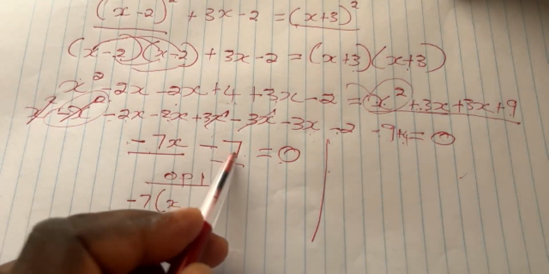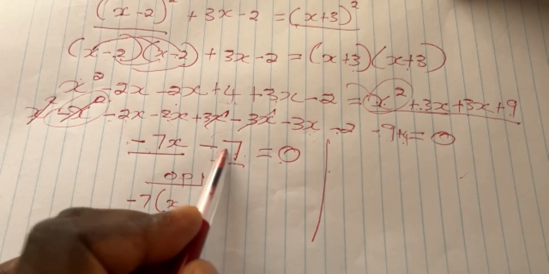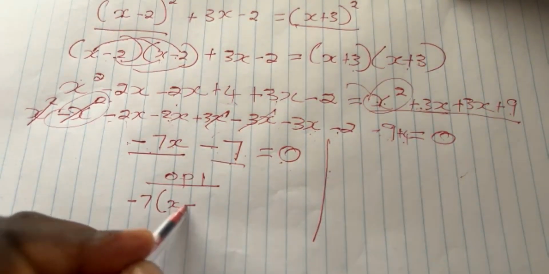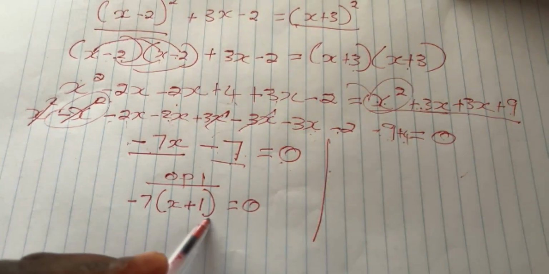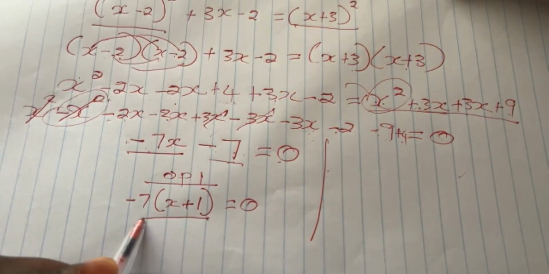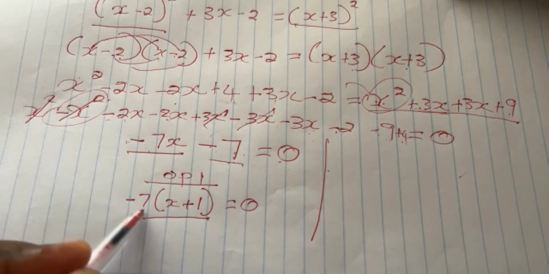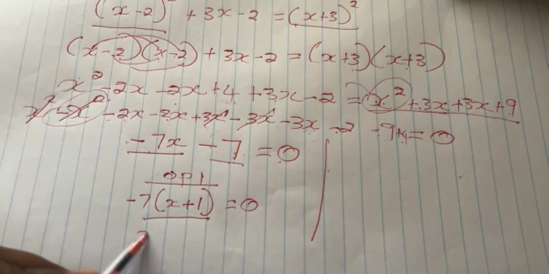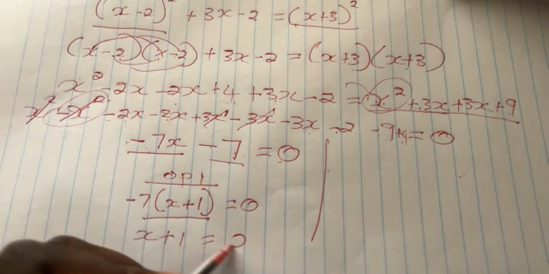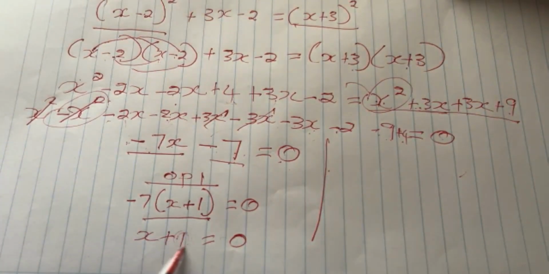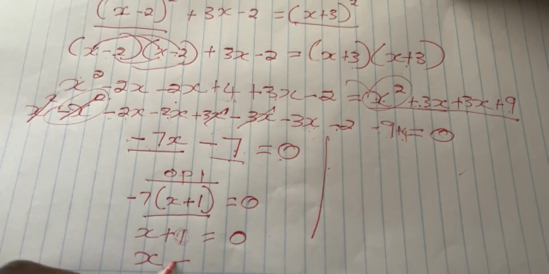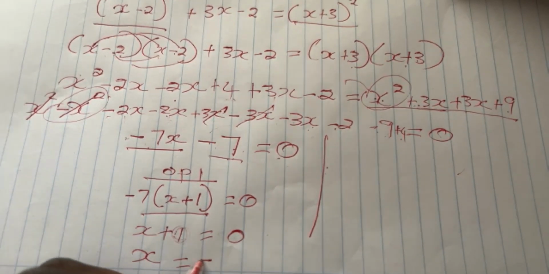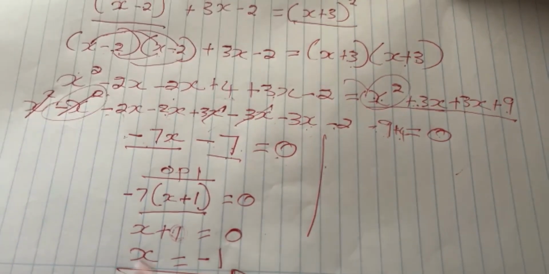Then the number which I will multiply by negative 7 to get negative 7 is only positive 1, then equals 0. So the only existing solution here is this one, because when I divide both sides by negative 7, I will get x plus 1 equals 0. Then I have to take this plus 1 to the other side. It gives me negative. Then I will say x equals plus 1 multiplied by negative, which is negative 1. That is the first option.